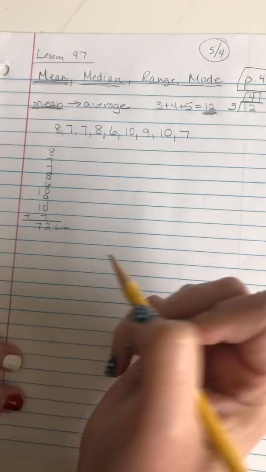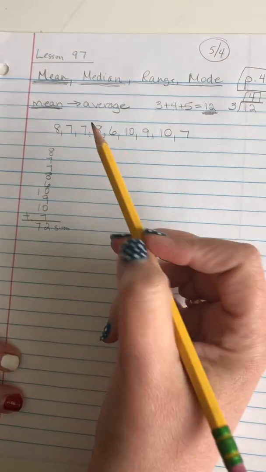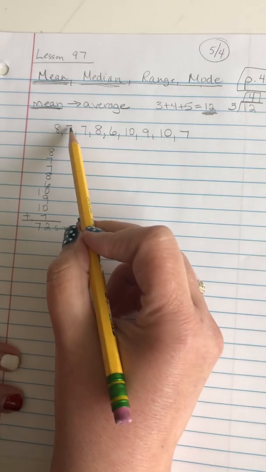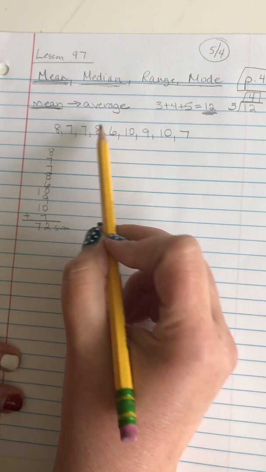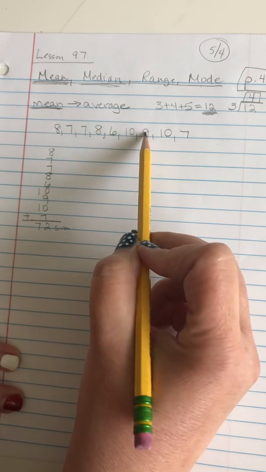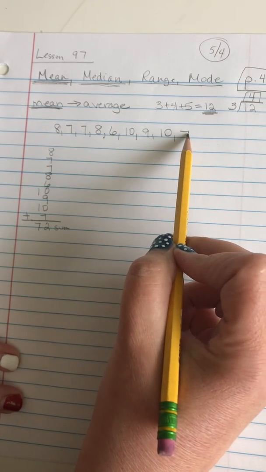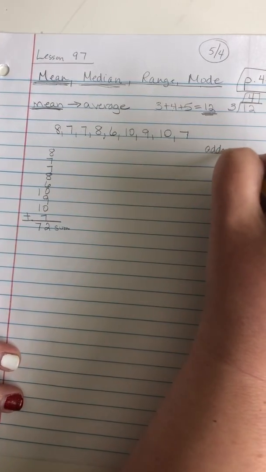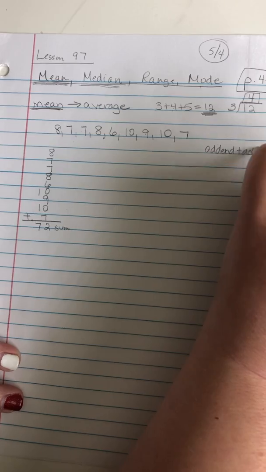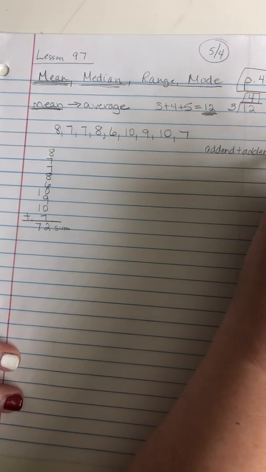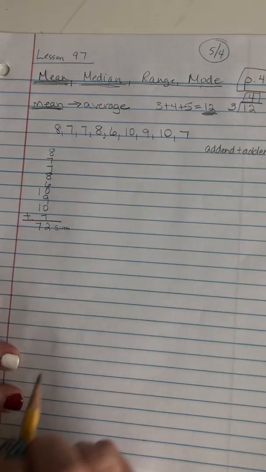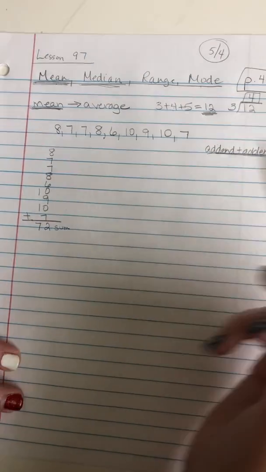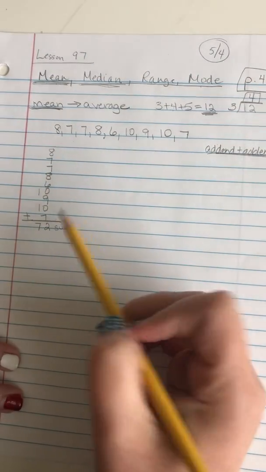Now I have to figure out how many numbers I added together. I have 1, 2, 3, 4, 5, 6, 7, 8, 9 add-ins. Remember, an add-in plus an add-in gives us a sum, okay? I'm just using the terminology that we've been using all year long. So I have 9 add-ins.